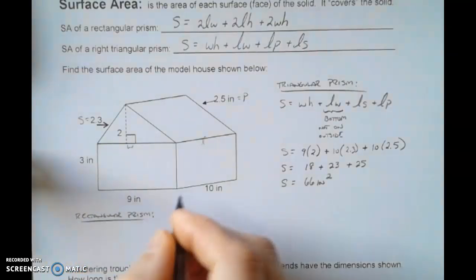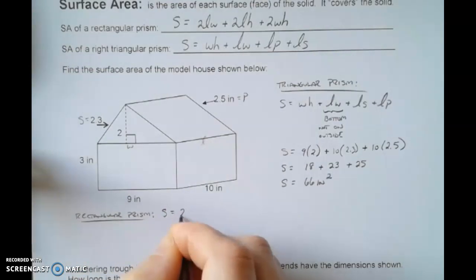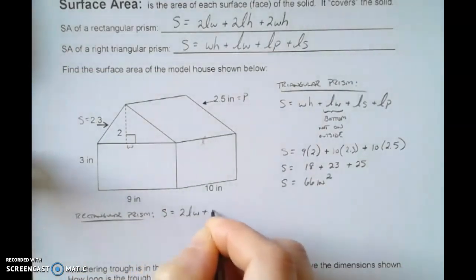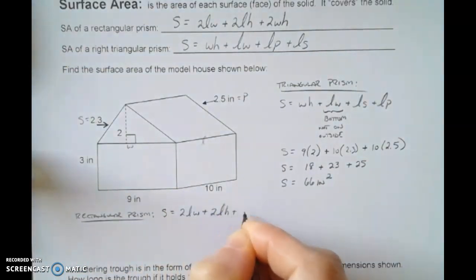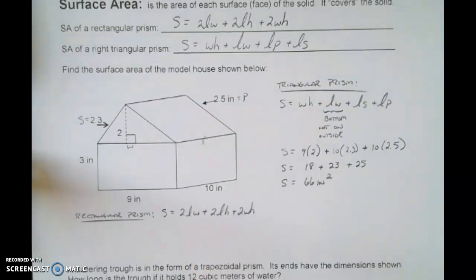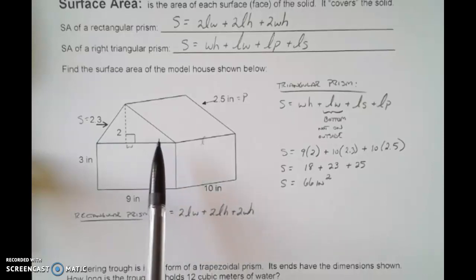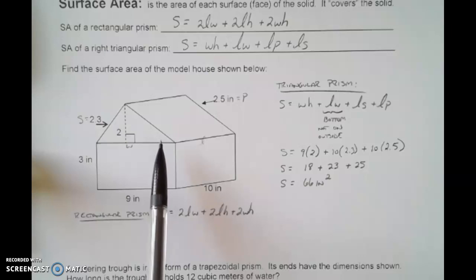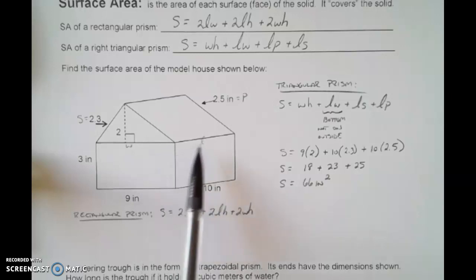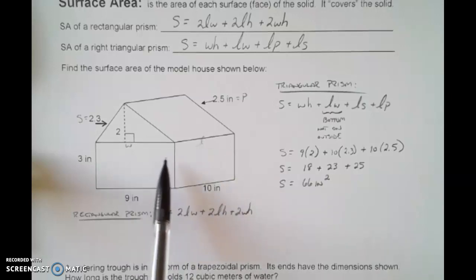And again, the formula S equals 2 times length times width plus 2 times length times height plus 2 times width times height. And we have the same issue that we had with the triangular prism. I can't see all of the surfaces on this rectangular prism. In fact, I can't see the very top, which is where it meets with the bottom of the triangular prism. So I have to ignore this top face, which again is going to be the length times the width.